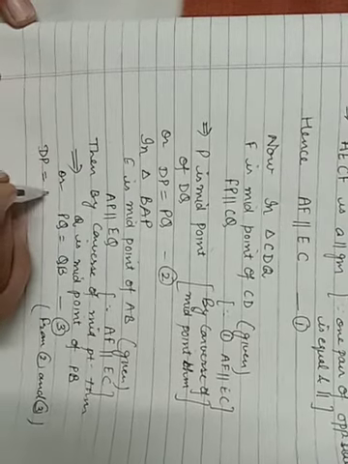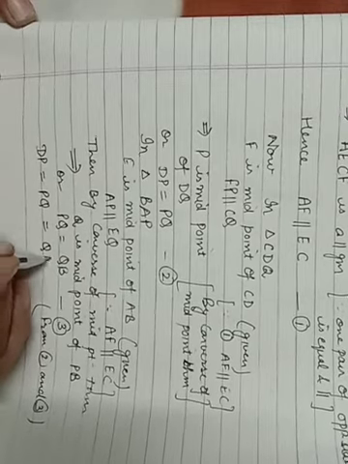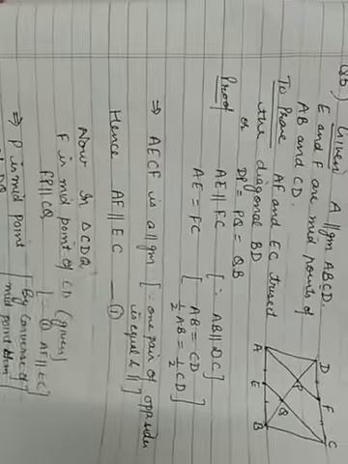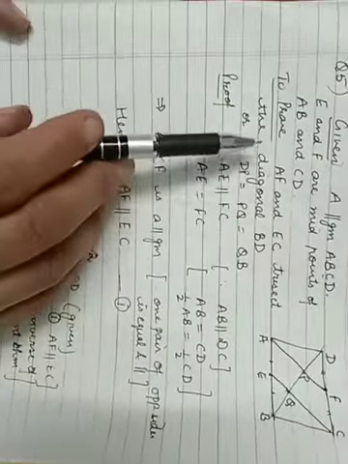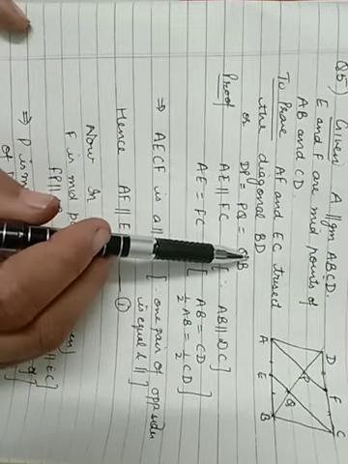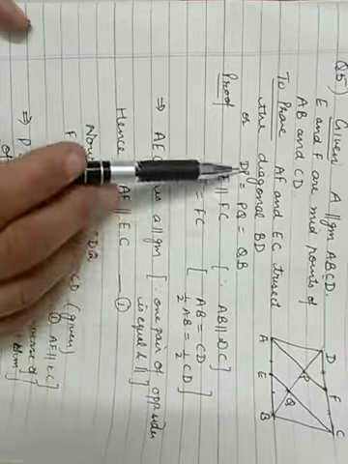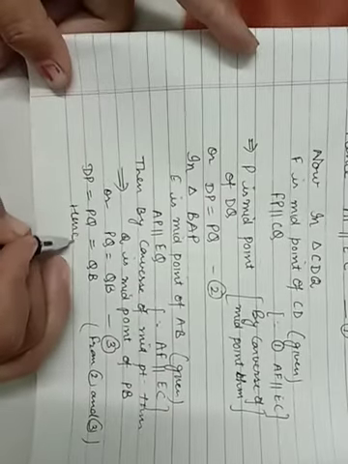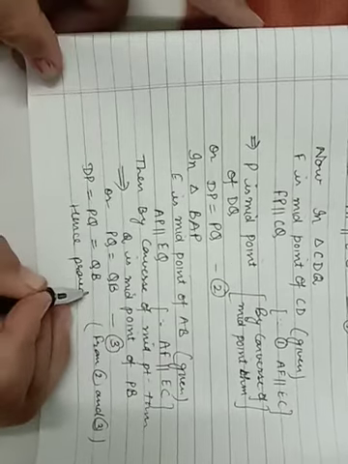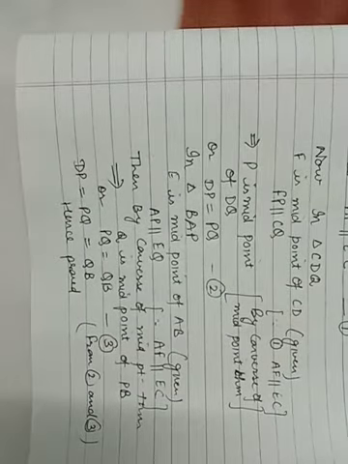DP is equal to PQ is equal to QB, and this is what we had to prove. We wrote in the beginning that we have to prove this trisects the diagonal BD, meaning DP is equal to PQ is equal to QB. So hence we have proved our question. We write one line now, hence proved, and in this way we can do this question.